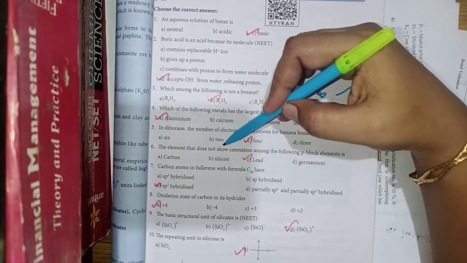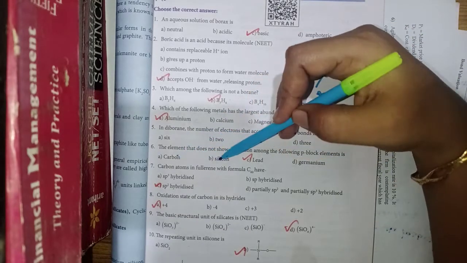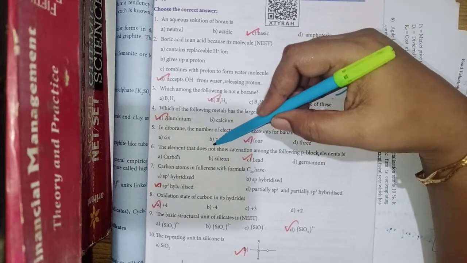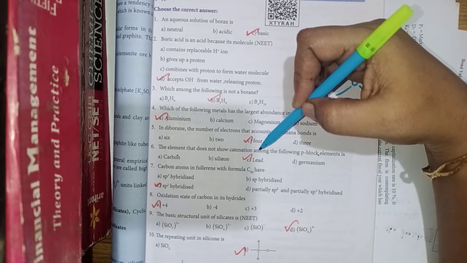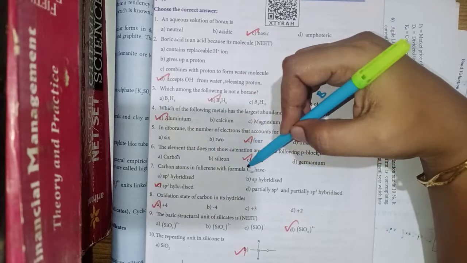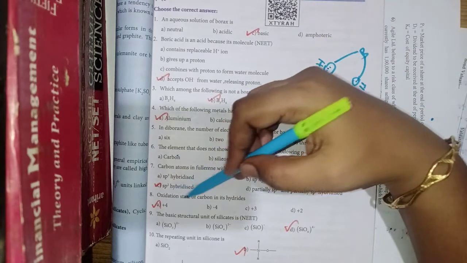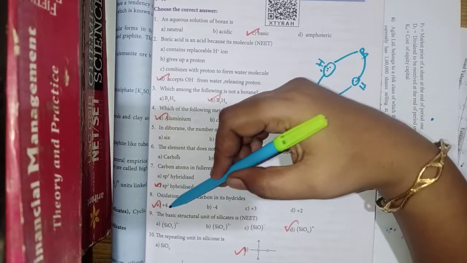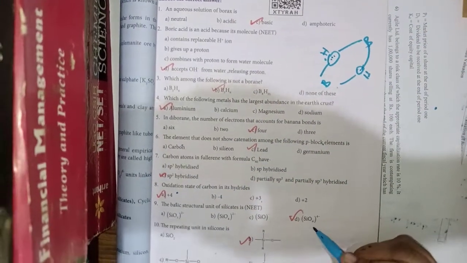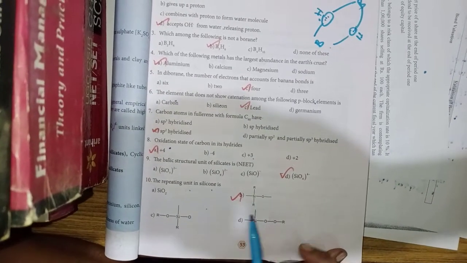The element that does not show catenation among the following p-block elements: this is group 14, this is also group 14, germanium also. So lead does not show catenation among the following p-block elements. Carbon atoms in fullerene C60 are sp2 hybridized. The oxidation state of carbon in its hydride is minus 4. The basic structural unit of silicate is SiO4 4 minus.